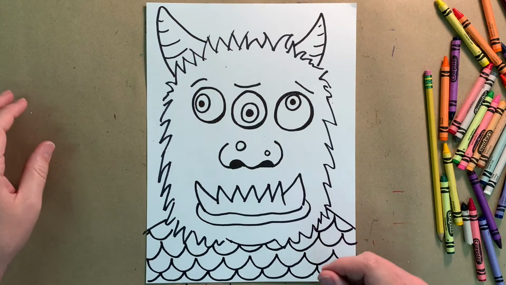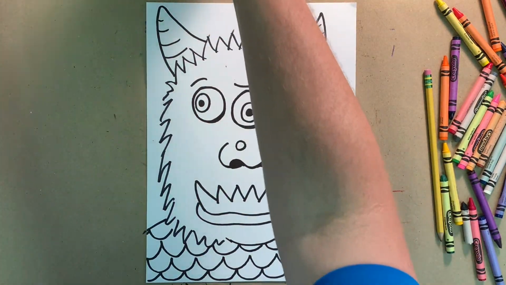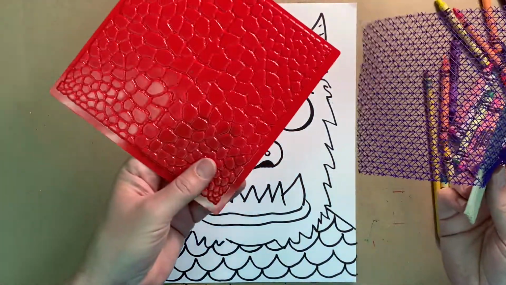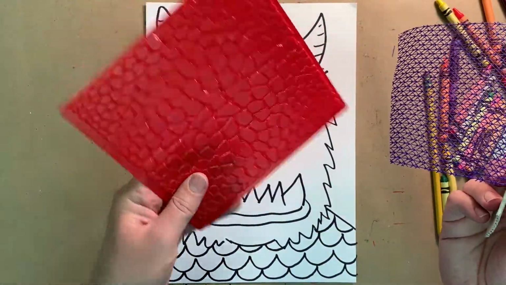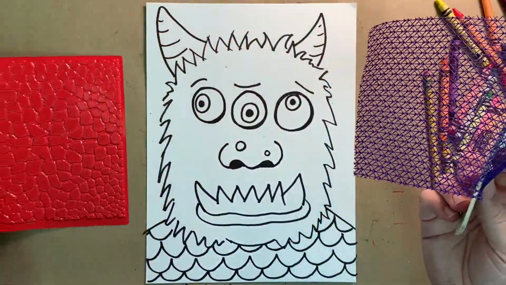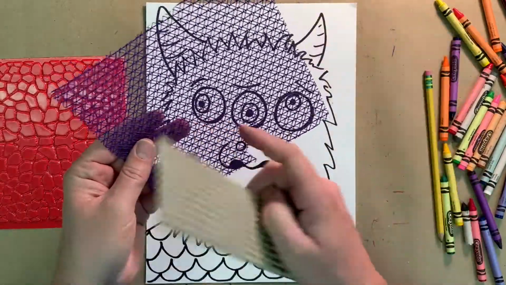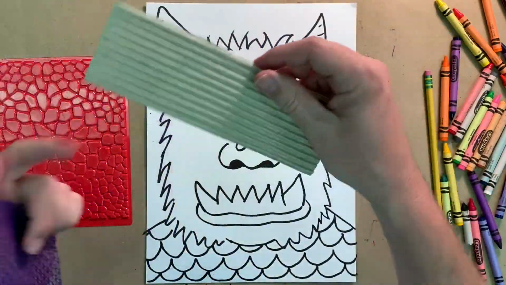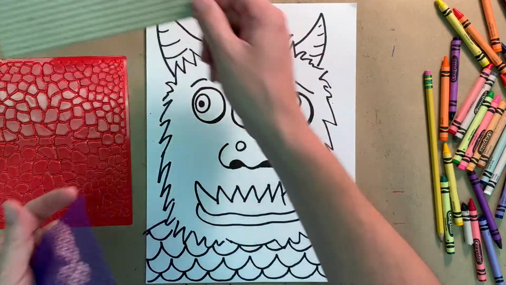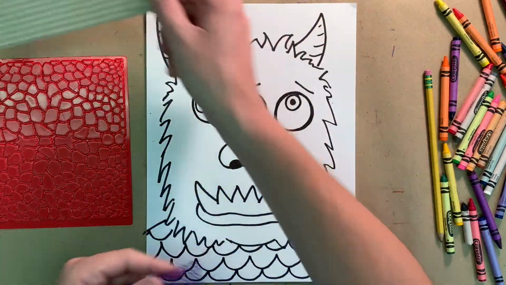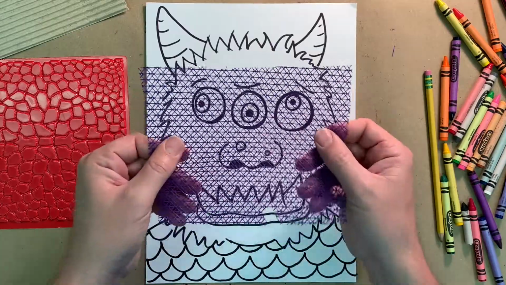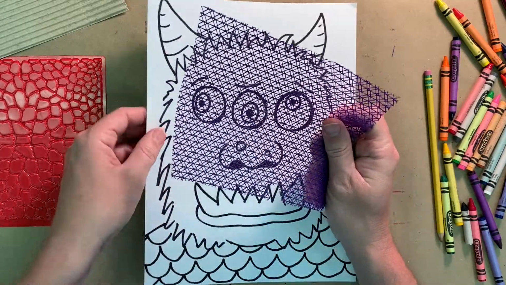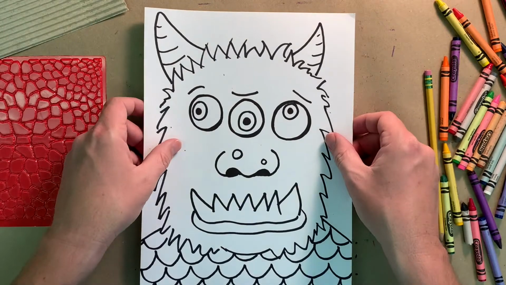Now we're gonna move on to the texture plates and the cardboard and other things. So I'm gonna use this texture plate, and you can use either side of it when you're adding texture to your drawing. I'm gonna use this netting that I found, and then this piece of cardboard to add some stripes maybe. Maybe in the background some stripes would be nice. So let's do this texture on the fur. So I'm gonna put it behind the paper.